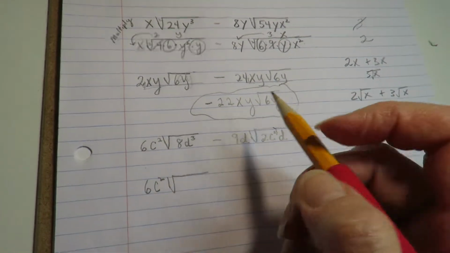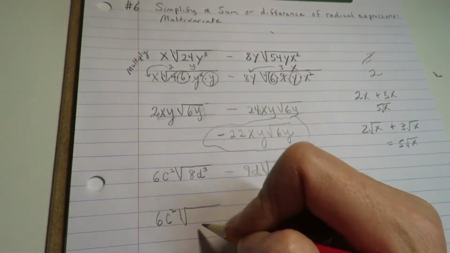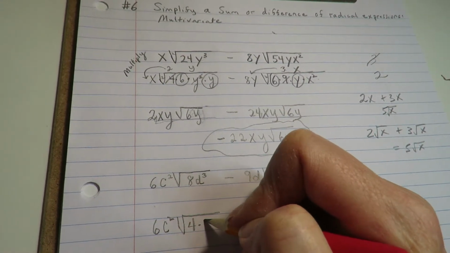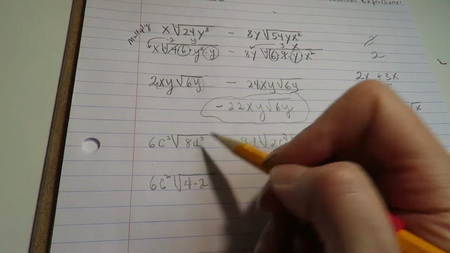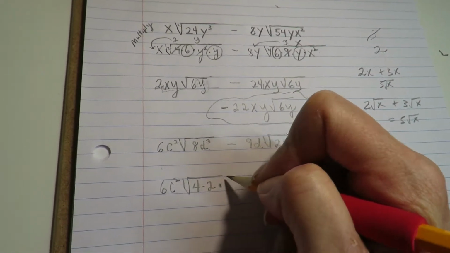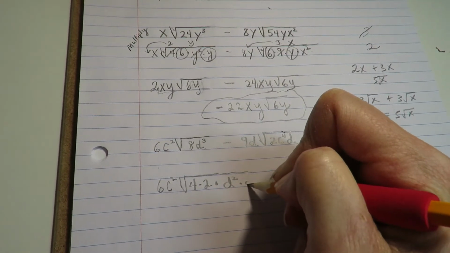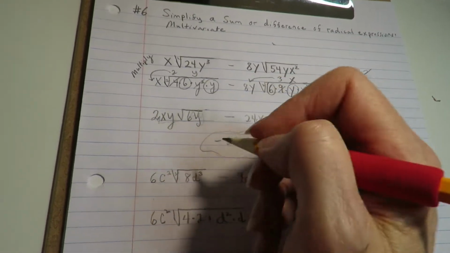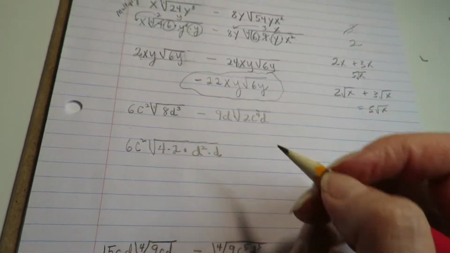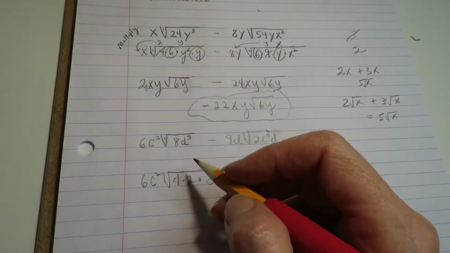Okay, biggest perfect square in 8 is going to be 4. Biggest perfect square in d to the third is going to be d squared. Right, because 3 is not divisible by 2, so you have to pull 1 off to make it an even exponent. All right, let's just keep going with this.